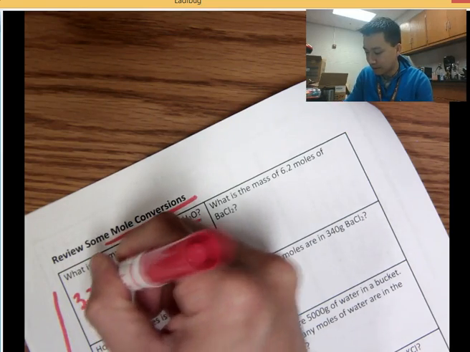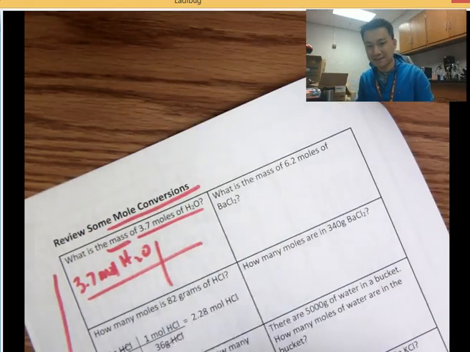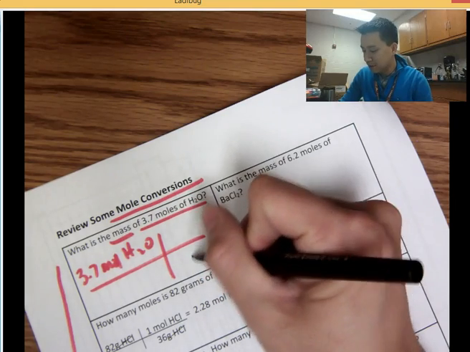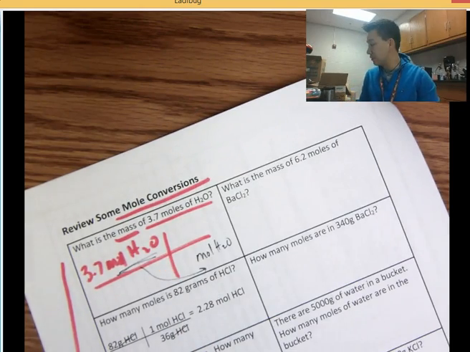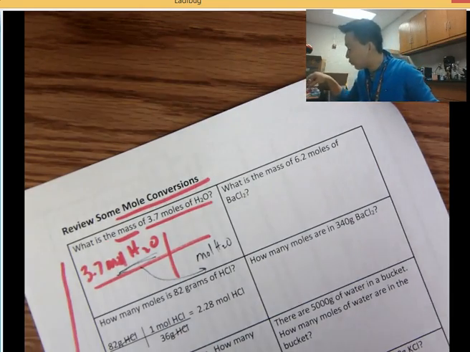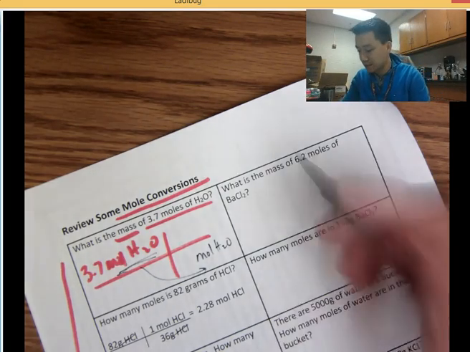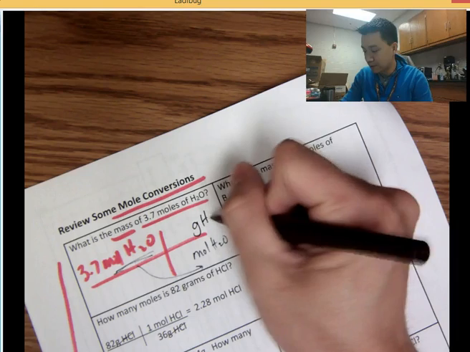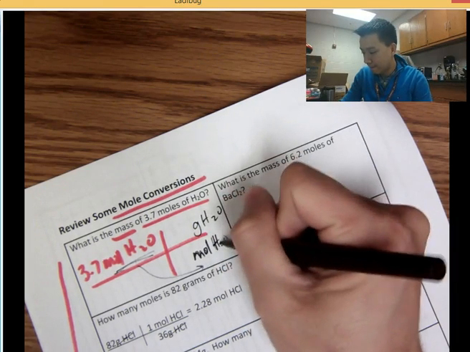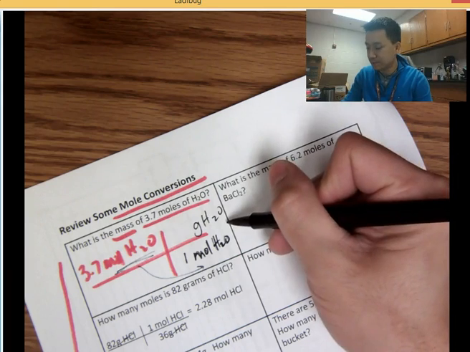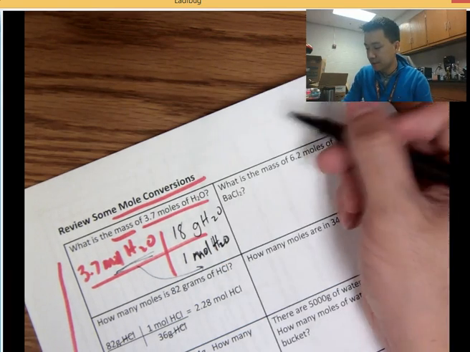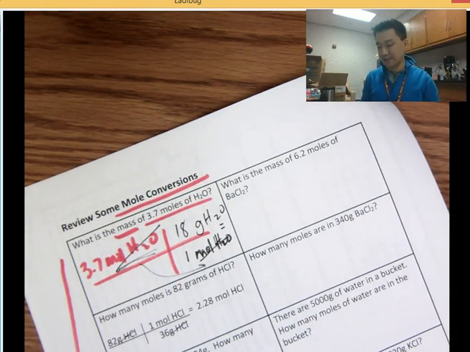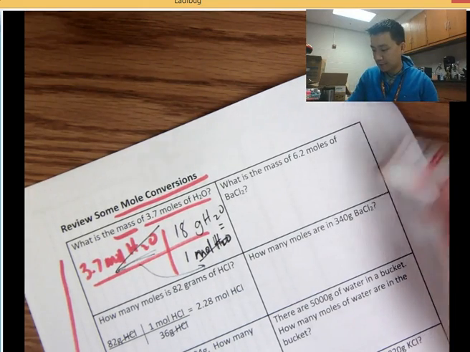3.7 moles of H2O. Okay, we want to get the mass of H2O. Then moles of H2O go down here, because that's what we start with up here. Okay, get that pattern. You definitely need that pattern for this unit. It is critical that you know how to do that. So moles of H2O go down there, then grams of H2O go on top. Okay, 1 mole of H2O has a mass of 18 grams. Then you multiply the top, because these two cancel out, and you're at the grams, and that's how you get the mass of H2O.